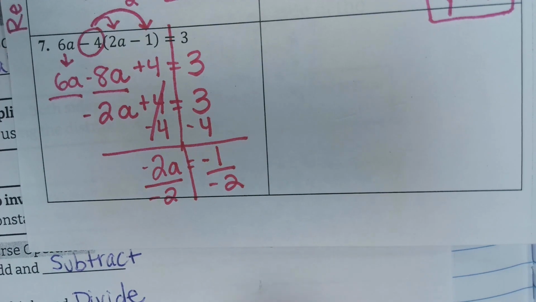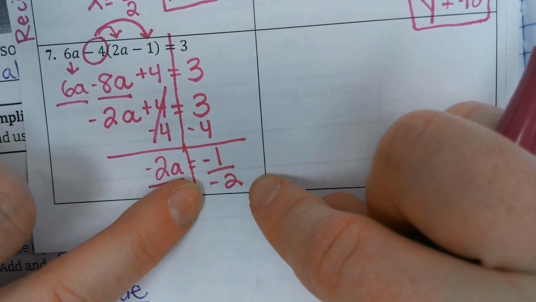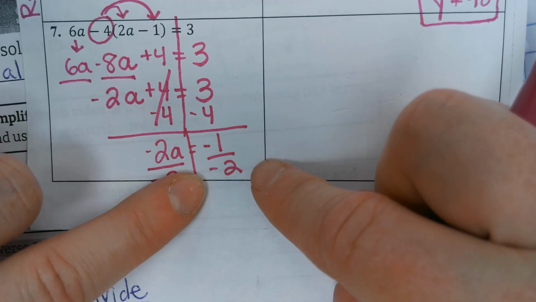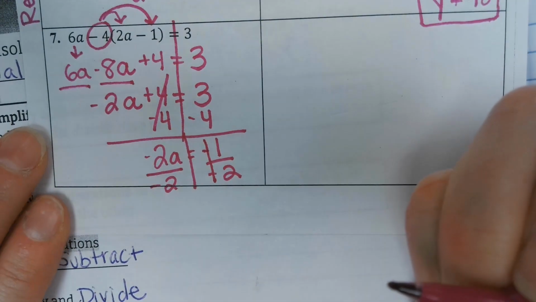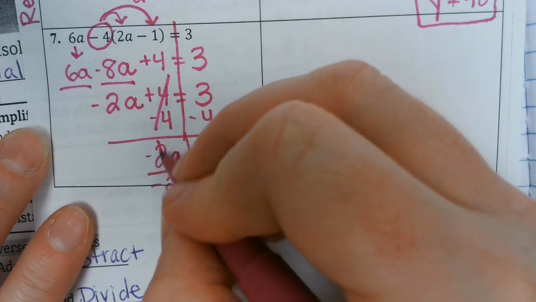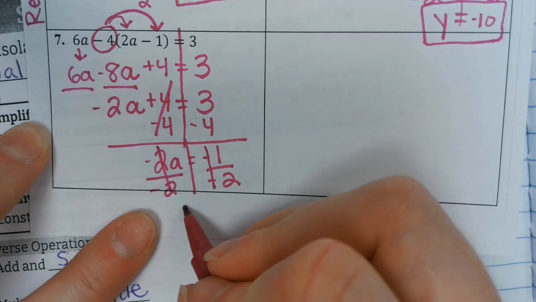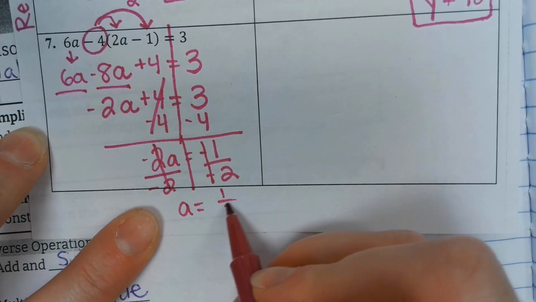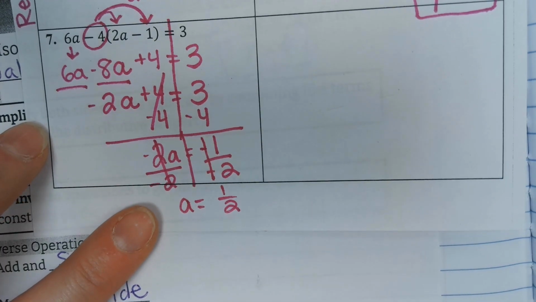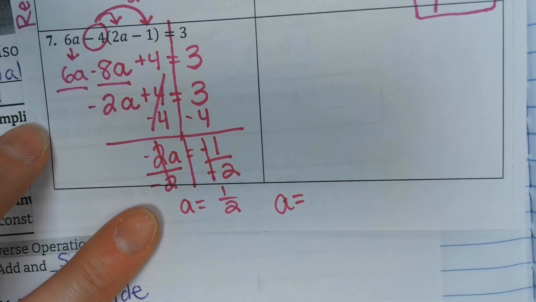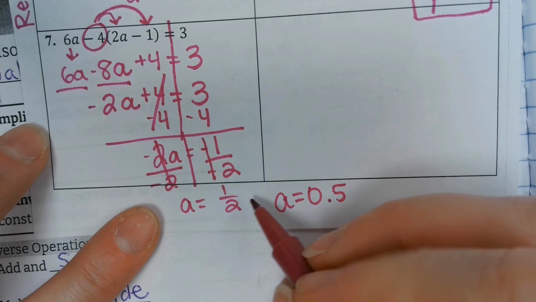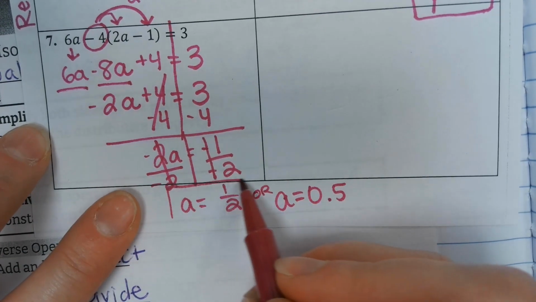On the other example, I talked about double negative and you slash them out. The same thing happens whenever you're dividing. See how it's a negative over a negative? That's a double negative. We're going to slash them out. And these get slashed out too. So it's a equals a positive 1 over 2. Or what else could we use instead of 1 over 2? What's the decimal version? 0.5. Good. So you can write either example. So I'm going to write or, because they're the same.